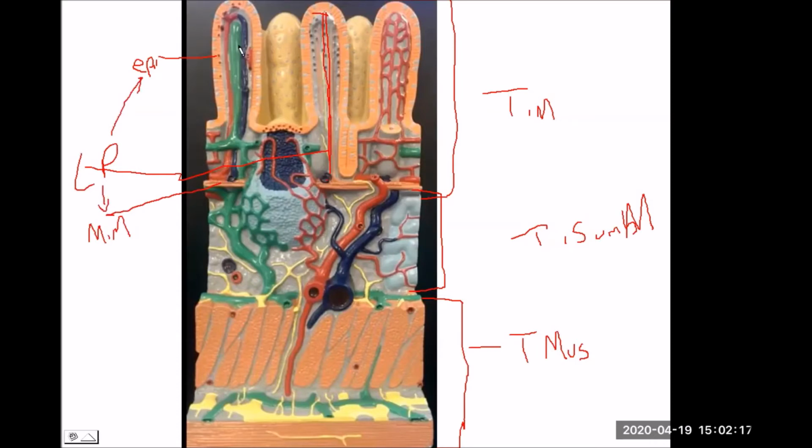And within this area here in green specifically, all of this green structure is the lacteal. And that's the details of the tunica mucosa. For the tunica submucosa, we're just pointing out here in yellow, these nerves represent that submucosal plexus. Again, within the tunica submucosa.